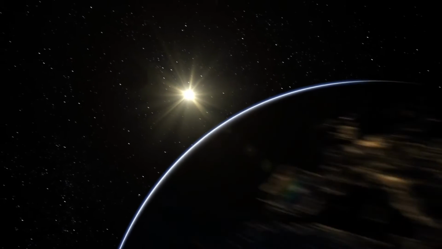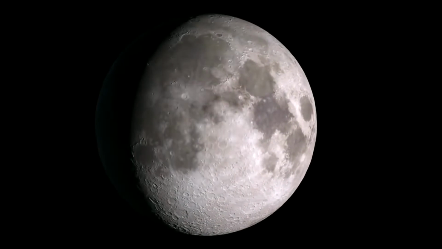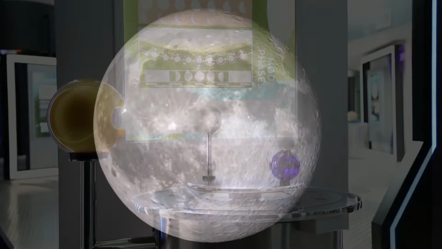Moon phase is the shape of the moon gradually changing over a month. Many people think that it is caused by the shadow of the Earth cast on the moon. But what causes the phases of the moon? Let's find out the answer in the exhibition.